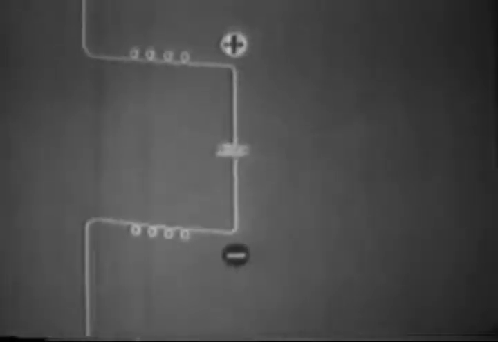About 1920, Aston, working at the Cavendish Laboratory, designed this ingenious instrument known as the mass spectrograph. Positive particles or ions produced in the same way as in Professor Thomson's apparatus were allowed to pass through an electric field, which deflected the particles at varying angles according to their velocity.